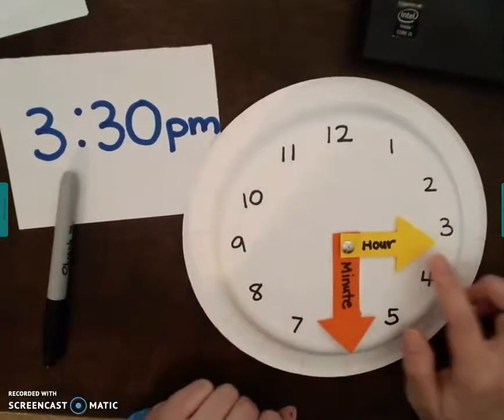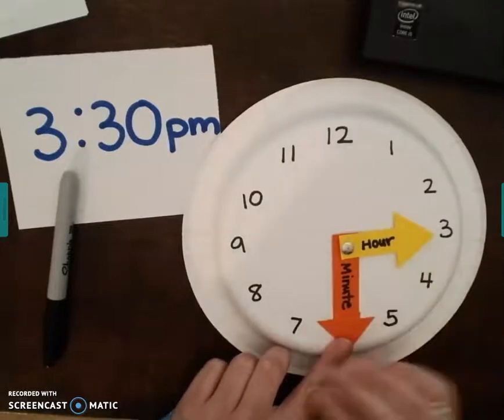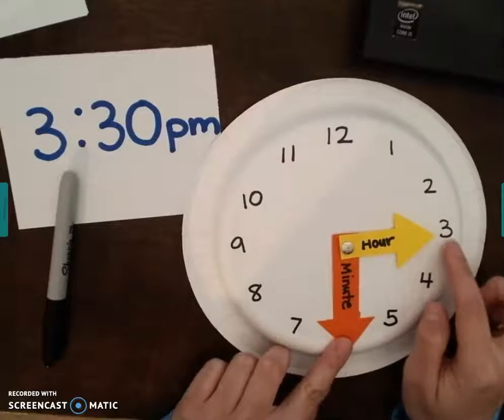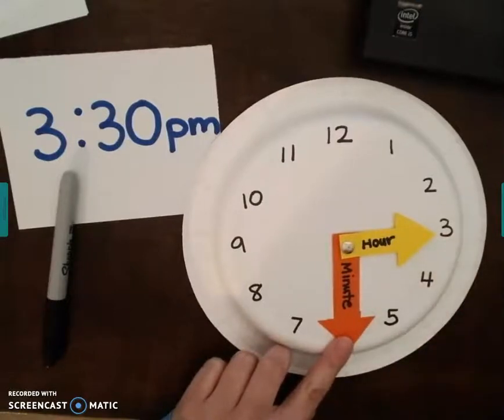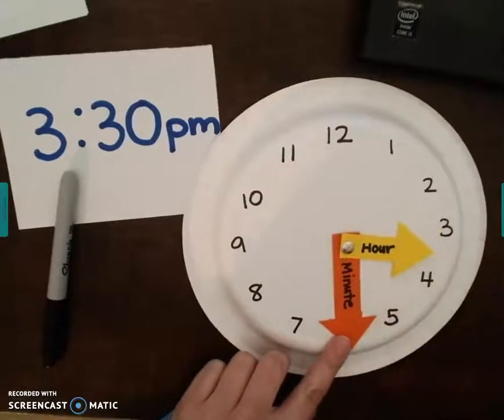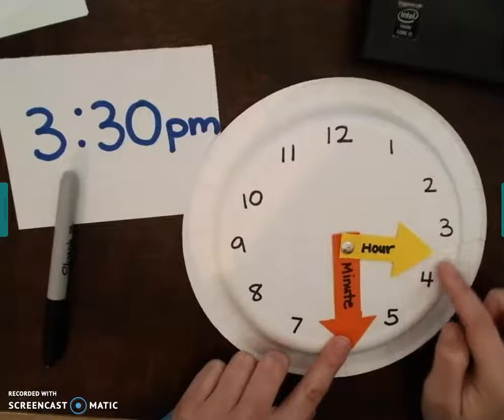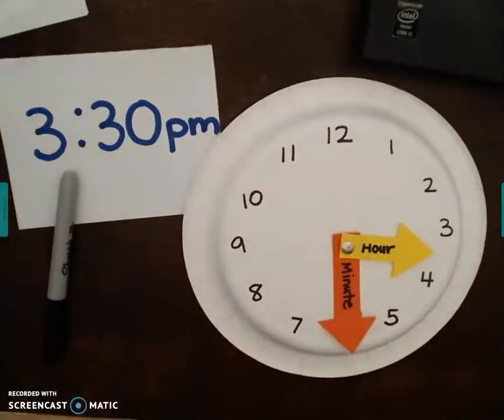3:30. And notice my hour hand, if we're making it on our clock, usually we make it directly on. But if this was the clock that was hanging on the wall or at school, it would actually be partially in the middle. So it'd be in between 3 and 4, and we know we fall back to 3. So this clock shows 3:30. Let's look at another one.